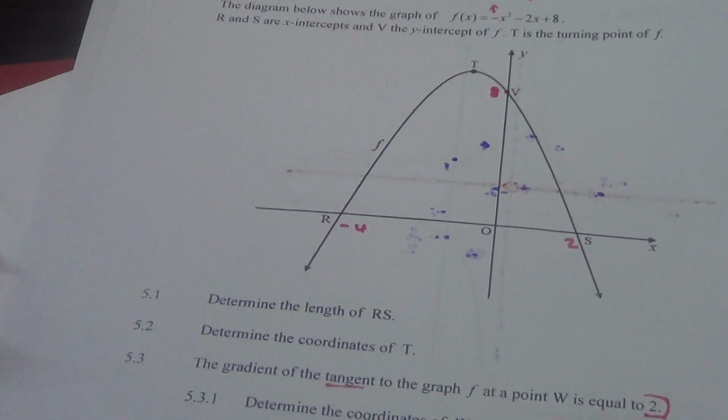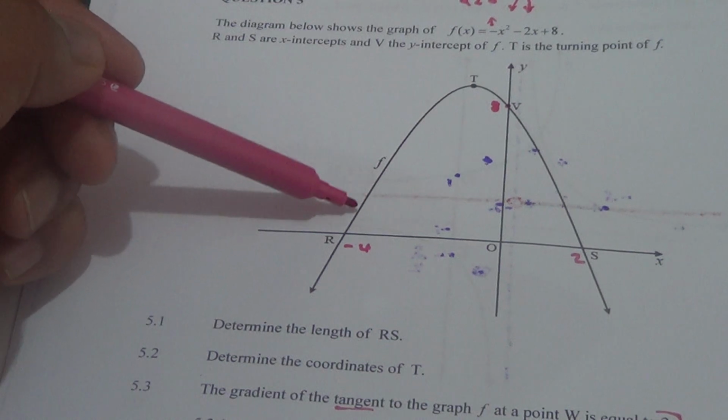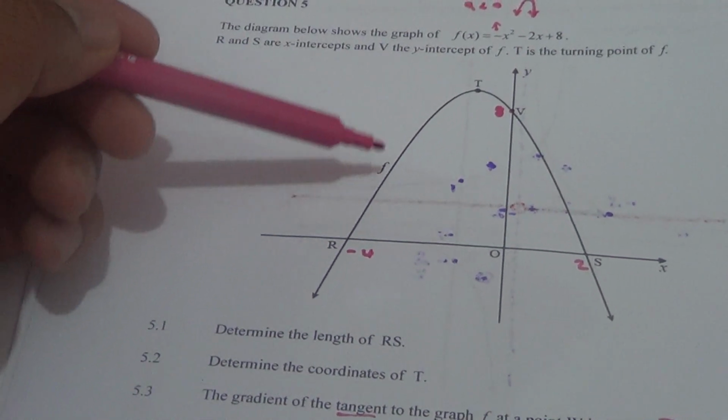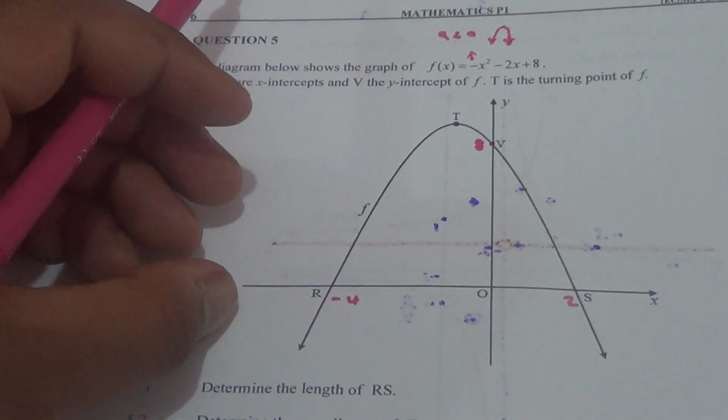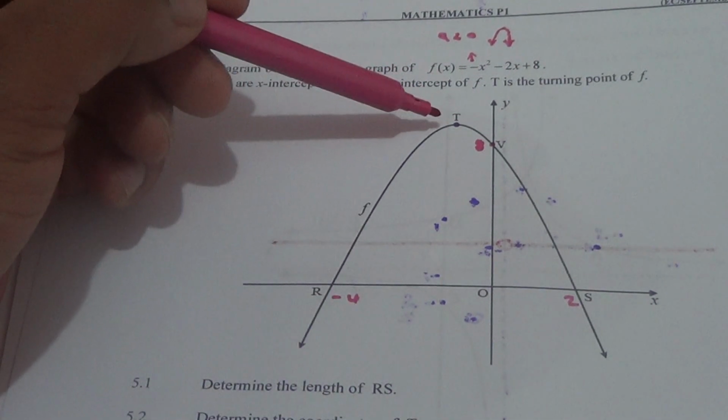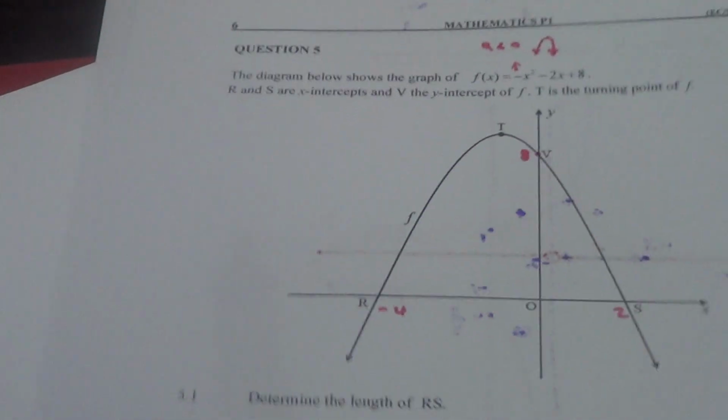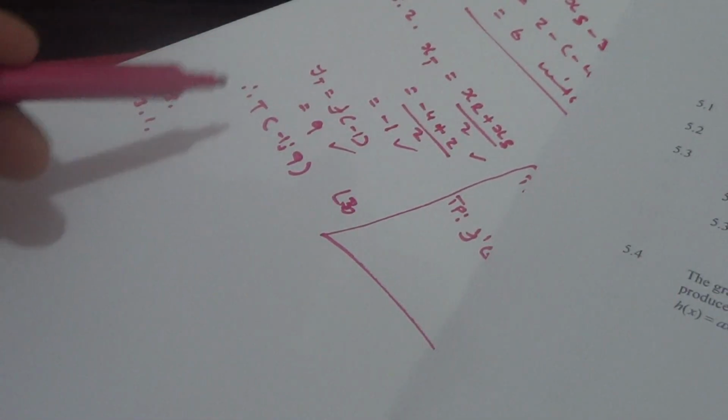It's not easy here to show the tangent because it's almost like a straight line. So maybe the best place to try and portray what would be this tangent is somewhere up there. But let's just not do too much. We're going to cause ourselves unnecessary problems.